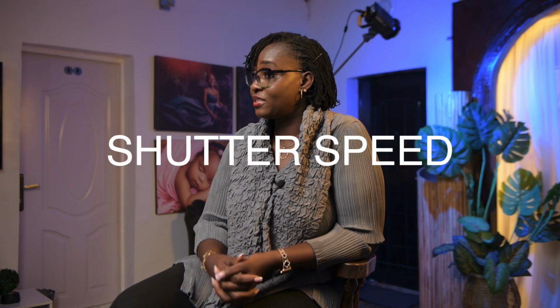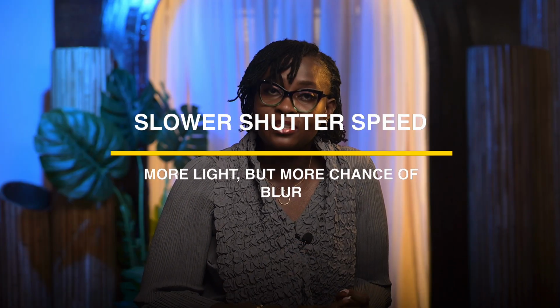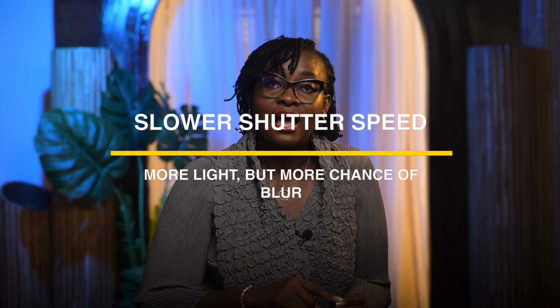Next, let's talk about the shutter speed. The setting decides how motion is captured, and trust me, with kids there's a lot of motion. If your shutter speed is too slow, you will get blur when the child moves. So to freeze the child's action, set it to at least 1/250th of a second, or even faster, sometimes 1/500 per second if the child is very active. So rule of thumb for the shutter speed: the faster the shutter speed, the sharper the photo of moving kids. The slower the shutter speed, the more light and more chances of getting a blur during the photo shoot.